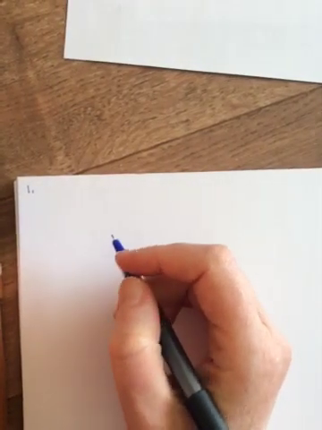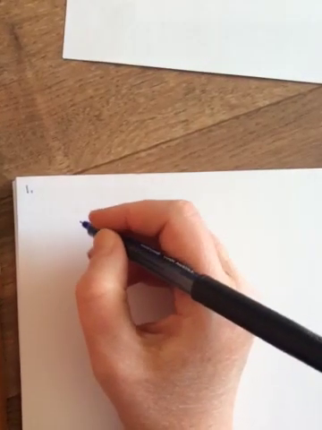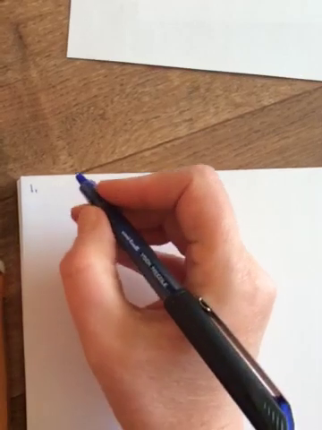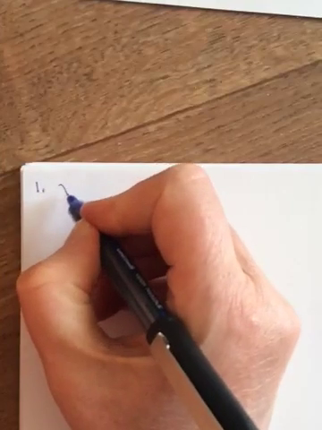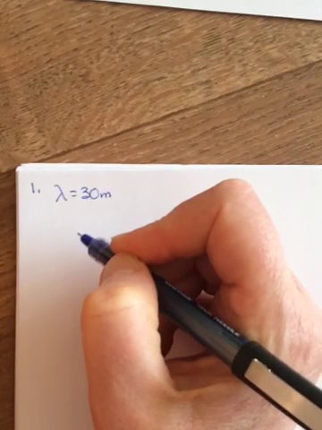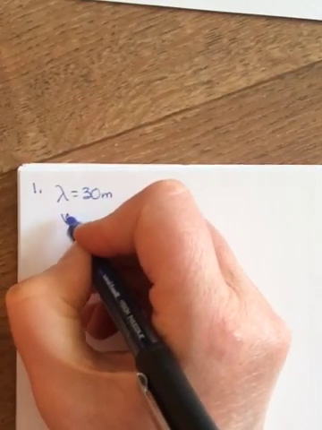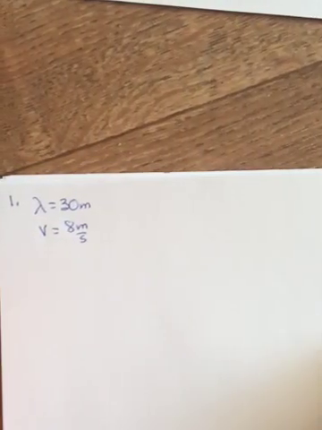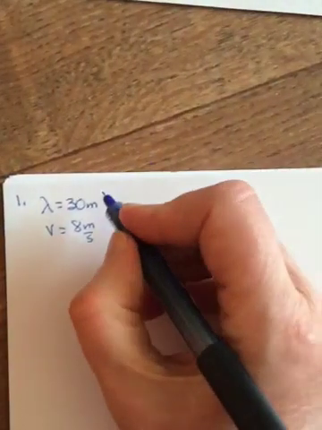Okay, so let's take a look at the 5 questions you had from last day from your worksheet, wave, sound, and light sheet. Number 1 says a boat at anchor is rocked by waves whose crests are 30 meters apart. So if their crests are 30 meters apart, that's telling you lambda is 30 meters, and whose speed is 8 meters per second. So v is 8 meters per second. What is the interval of time between the crests? In other words, what's the period?